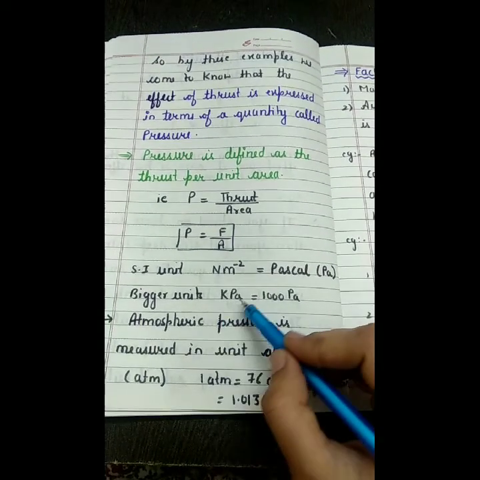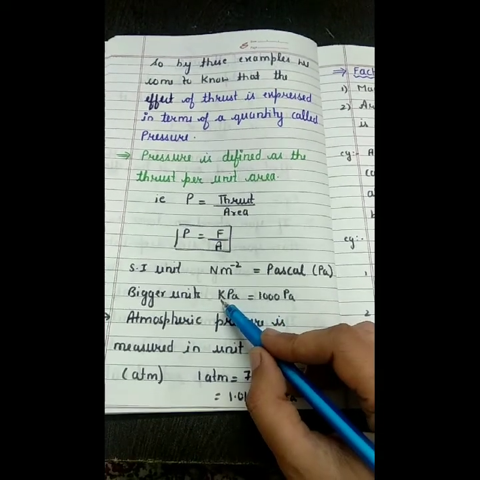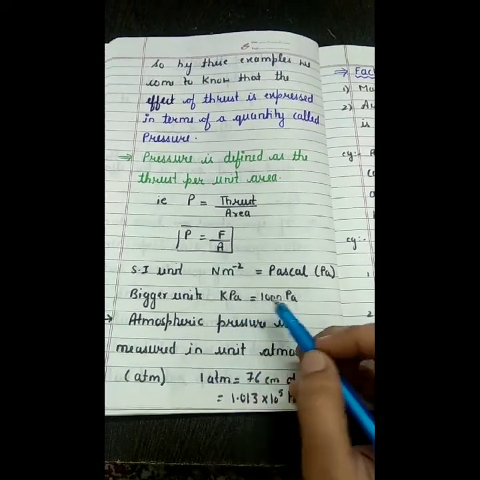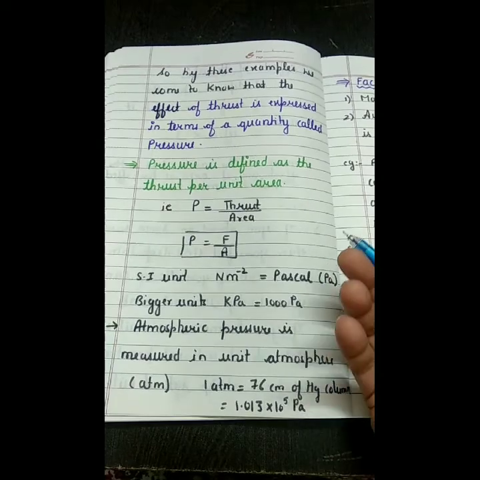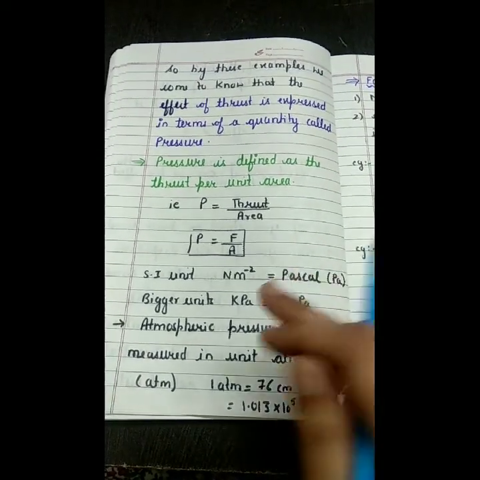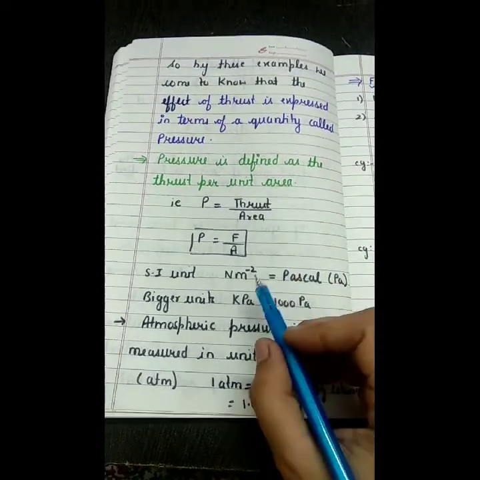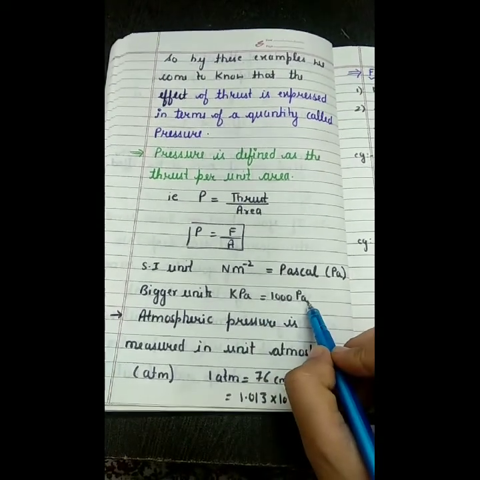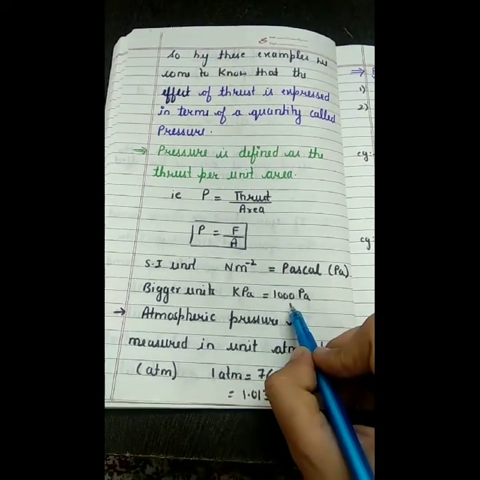Other bigger units include the kilopascal. Kilo means 1000. So if you want to convert kilopascal into Pascal, just like kilometer, where 1 kilometer is equal to 1000 meters, the same here: 1 kilopascal is equal to 1000 pascal, because kilo means 1000, right?